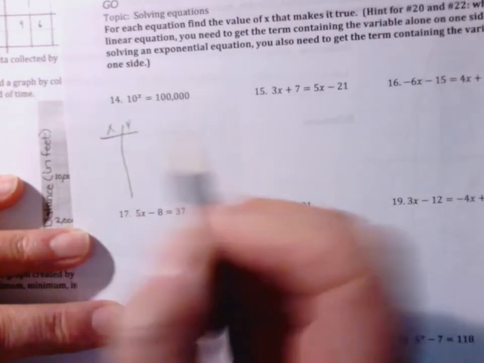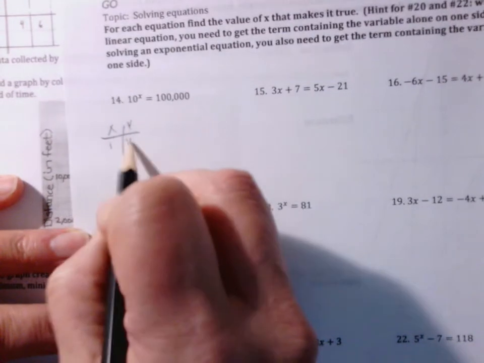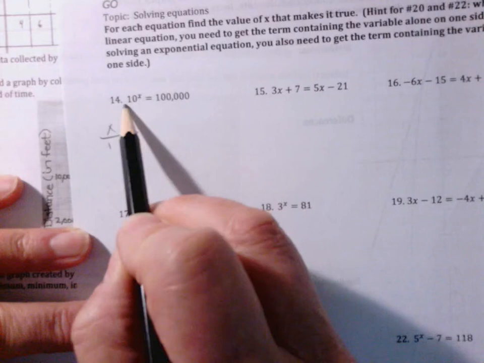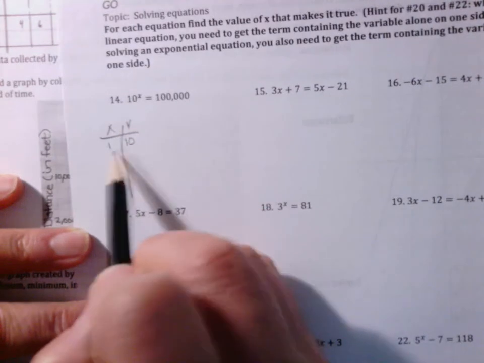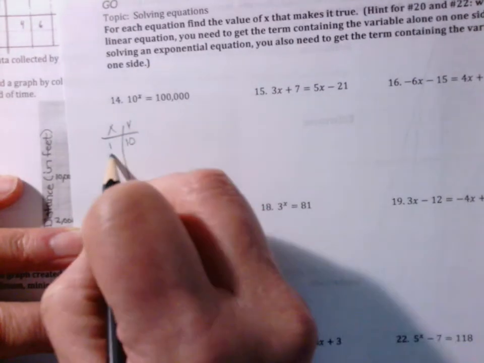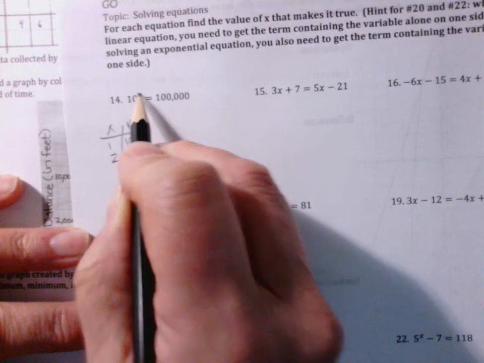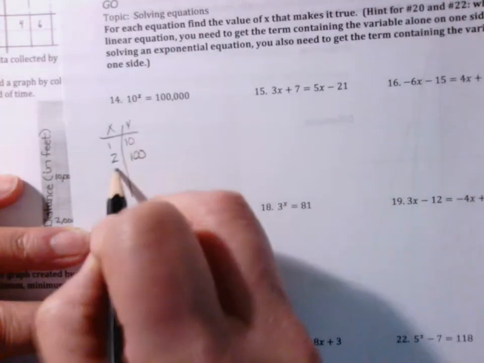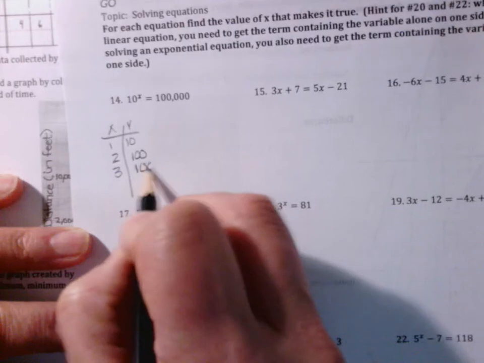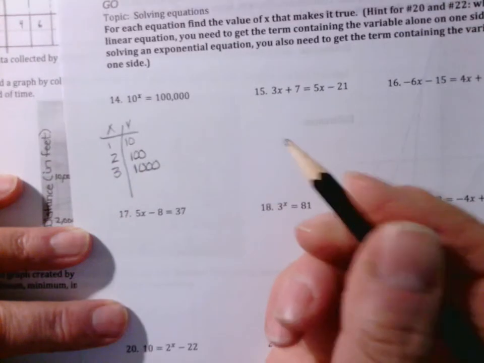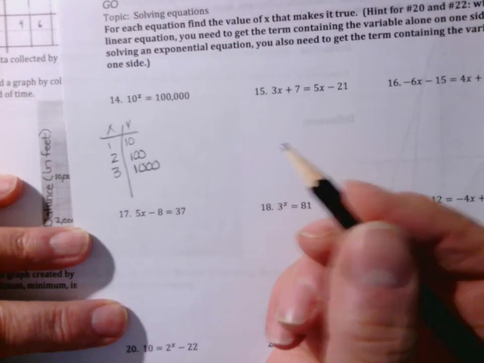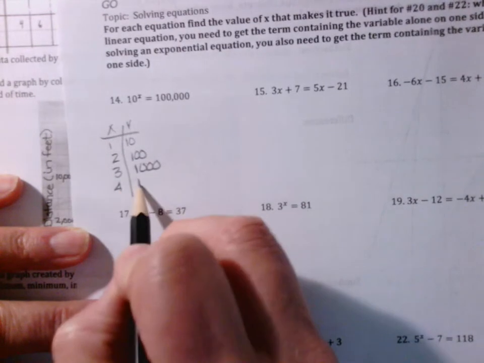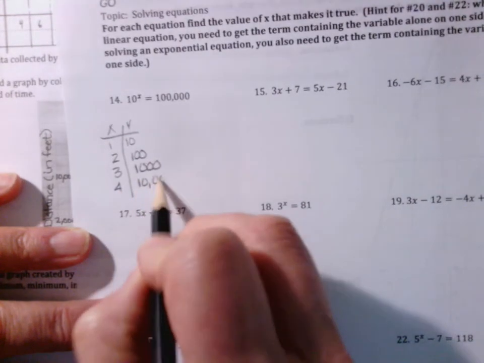I'm going to say that when x is 1, y is 10. If I just put a 1 there, I get 10 to the first power, which is 10. If I put a 2 there, I would get 10 squared, and we know that's 100. If I put a 3 there, I would get 1,000, 10 to the third power, or 10 times 10 times 10. 10 to the fourth power would be 10,000.